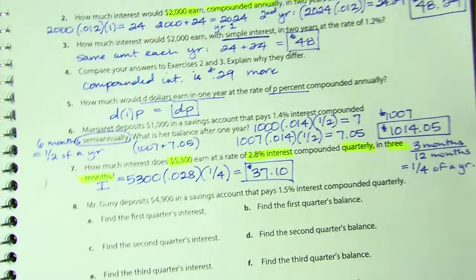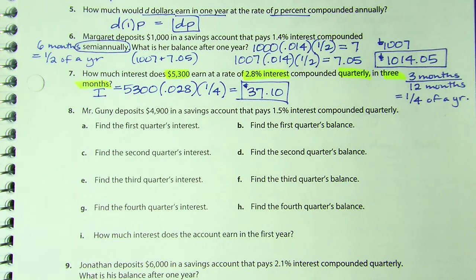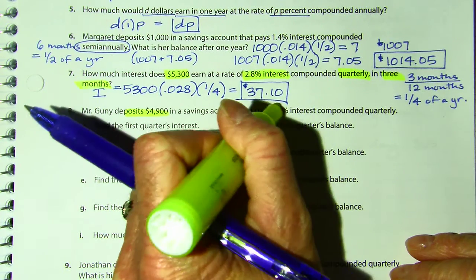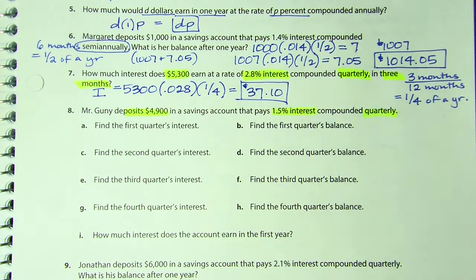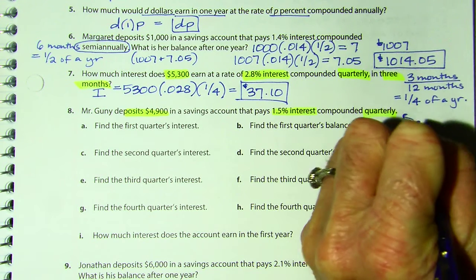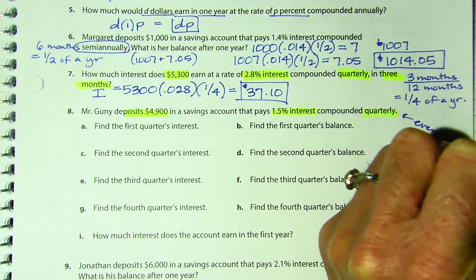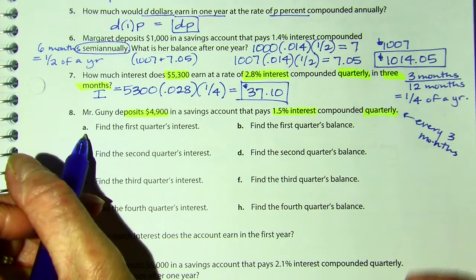All right, so this next one is kind of a running tally of how it would work if they were computing it by hand. So he deposits $4,900. Here's your interest, compounded quarterly. Remember, that's every 3 months. So find the first quarter's interest.